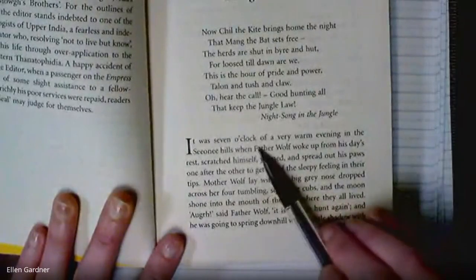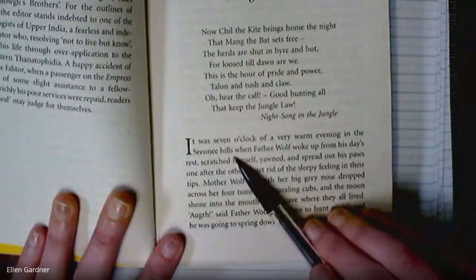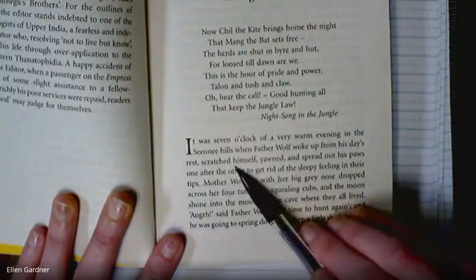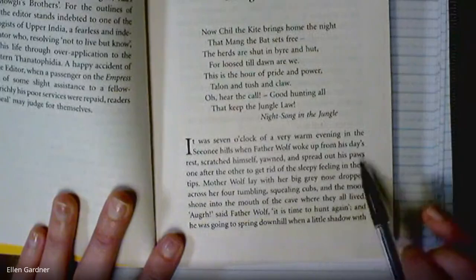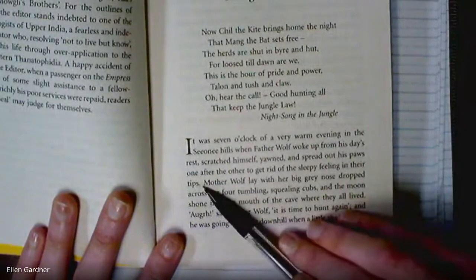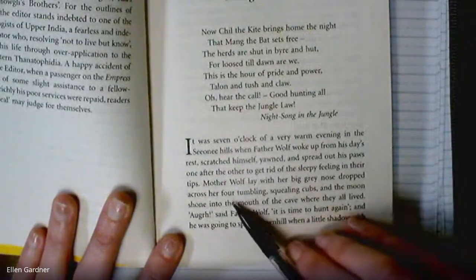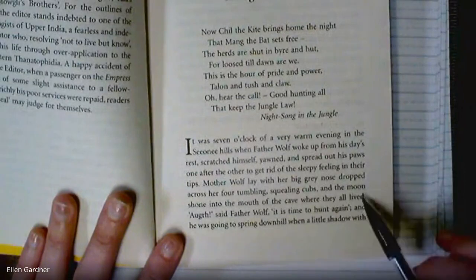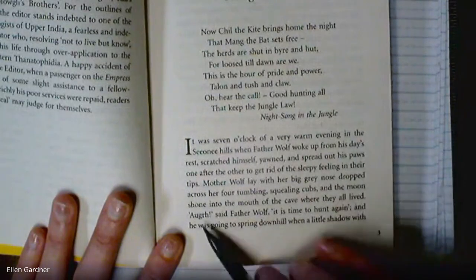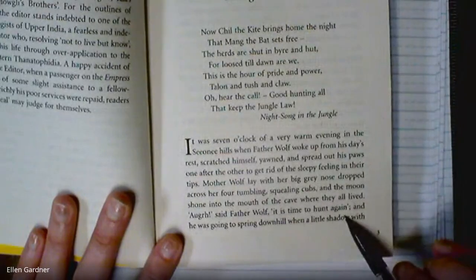Now, it was 7 o'clock of a very warm evening in the Seeonee Hills when Father Wolf woke up from his day's rest, scratched himself, yawned, and spread out his paws one after the other to get rid of the sleepy feeling in their tips. Mother Wolf lay with her big gray nose dropped across her 4 tumbling, squealing cubs, and the moon shone into the mouth of the cave where they all lived. "Arr," said Father Wolf. "It is time to hunt again."